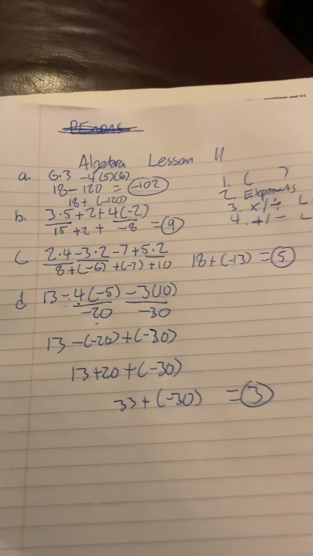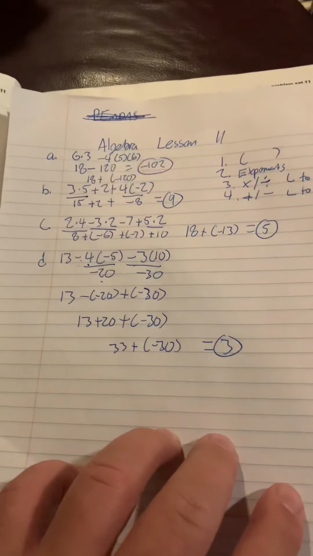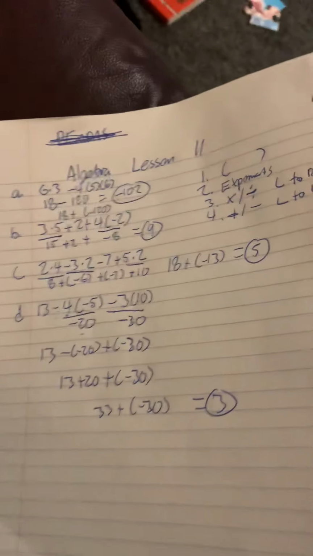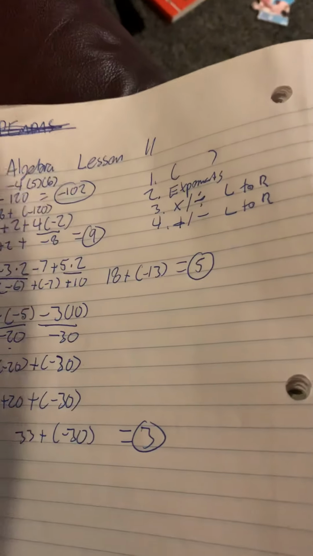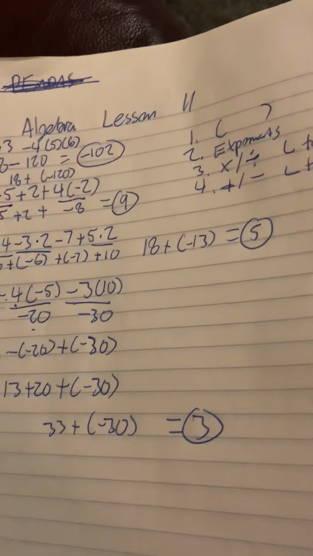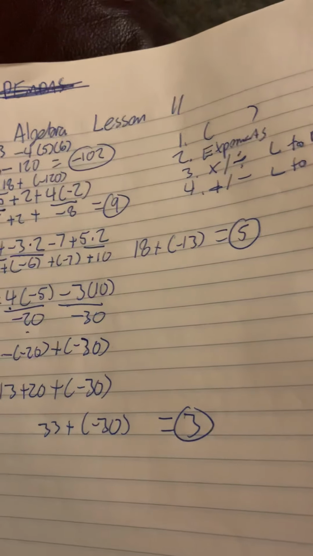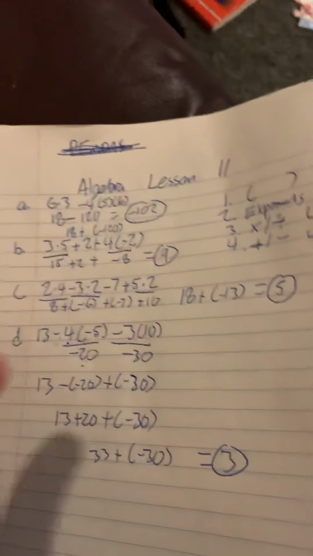So this is Algebra Lesson 11. Actually, I'm going to quickly check to make sure I didn't make a mistake, so we're not led astray. Yep, those are the correct answers.